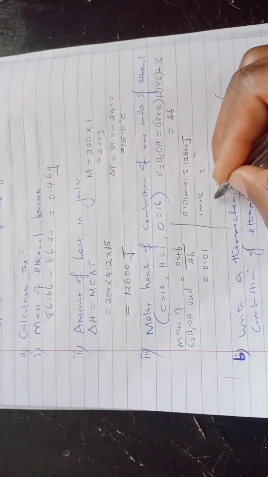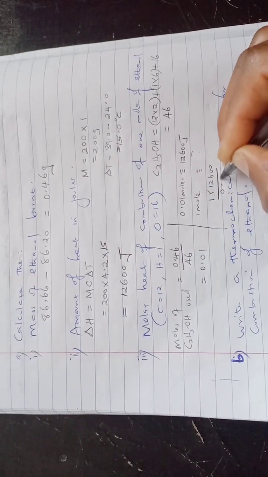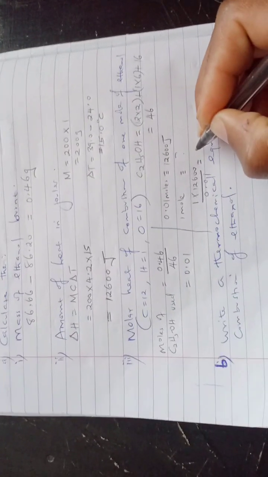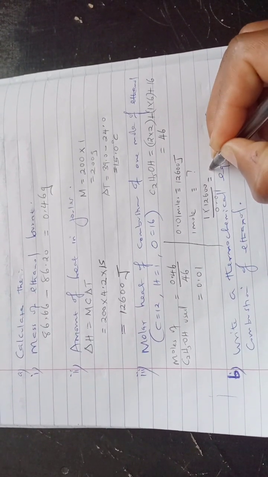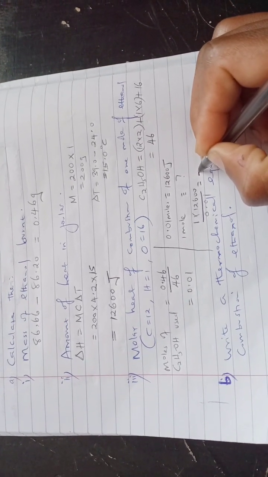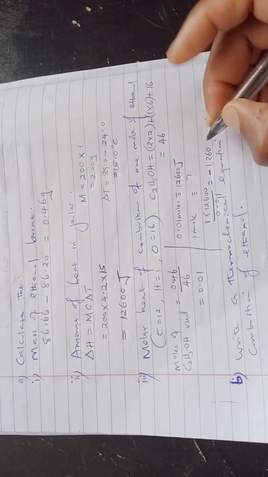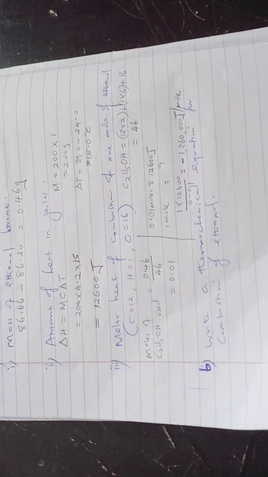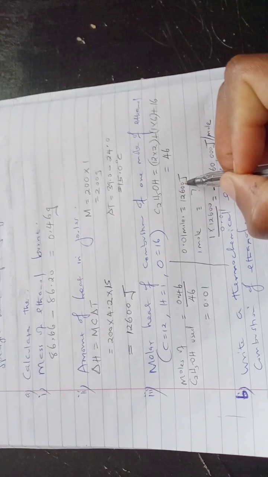So you cross multiply. So you have 1 times 12,600 divided by 0.01 moles, and then now the answer, you must show the sign, whether it was exothermic or endothermic. And we said all combustion reactions are exothermic, so heat must be released. So we get a negative there: negative 1,260,000 joules per mole.